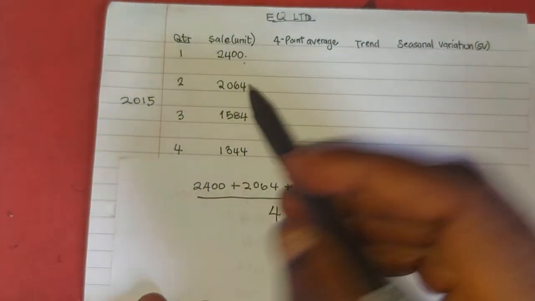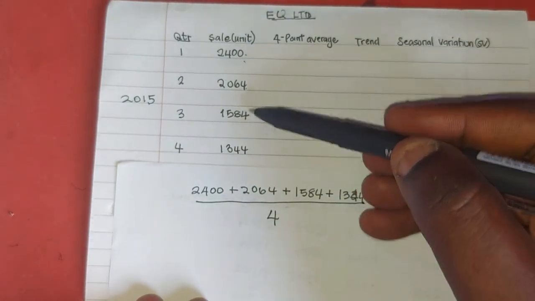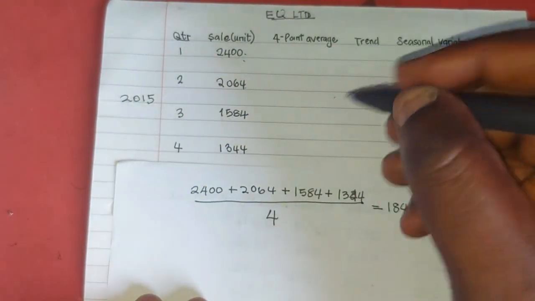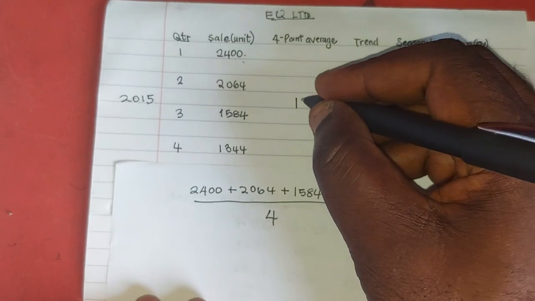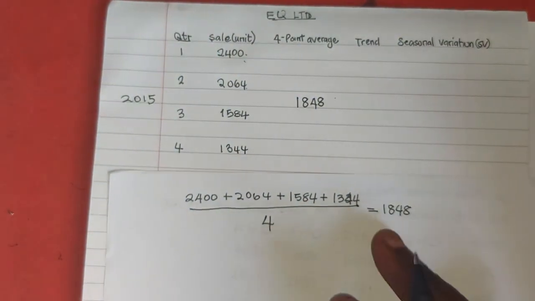And you write it against the middle. This is 1 2 1 2, that's 4. So you write it against this middle, which is 1848. You divide by 4, don't forget.